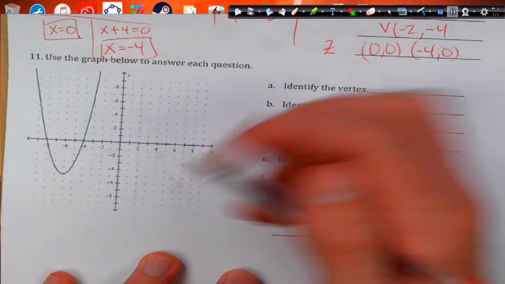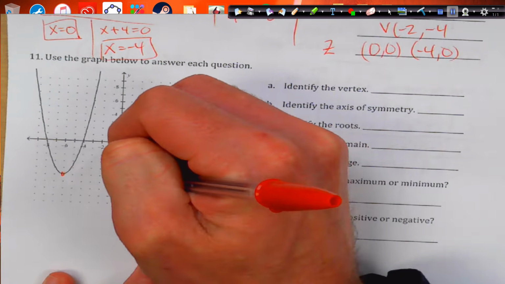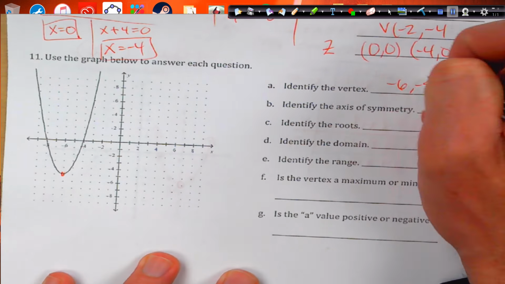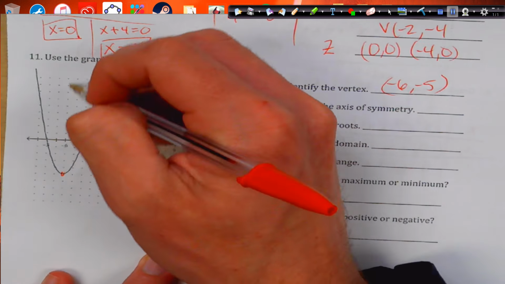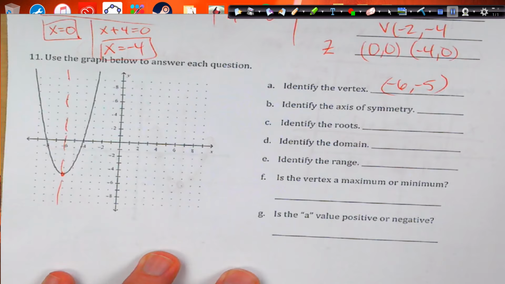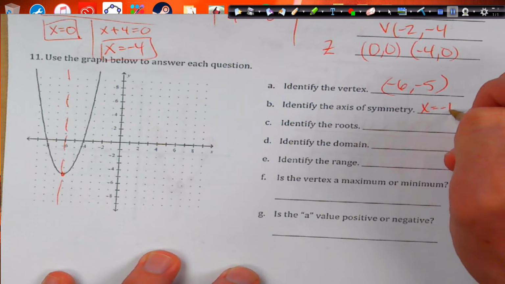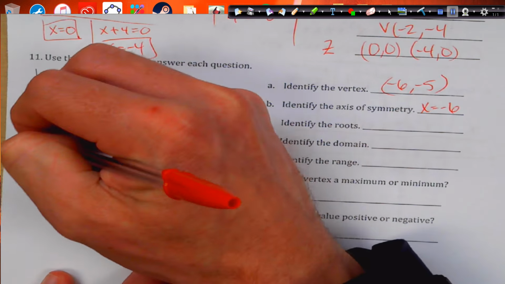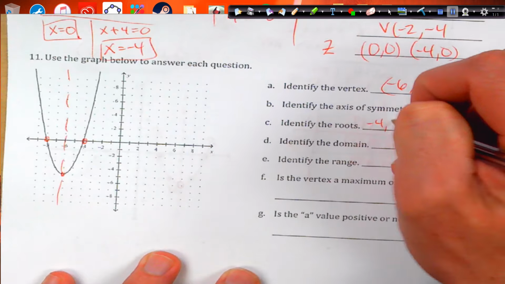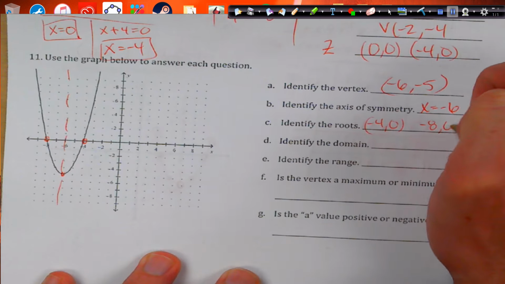Identify the vertex. The vertex is at -6, -5. The axis of symmetry goes right through -6, so it's going to be x equals -6. The roots are at -4 and -8, so we get -4 comma 0 and -8 comma 0.